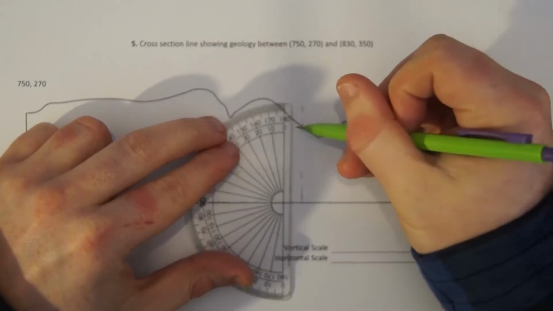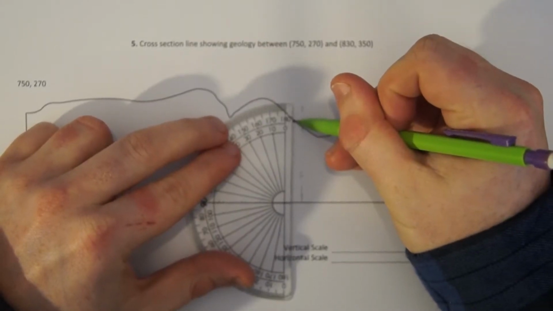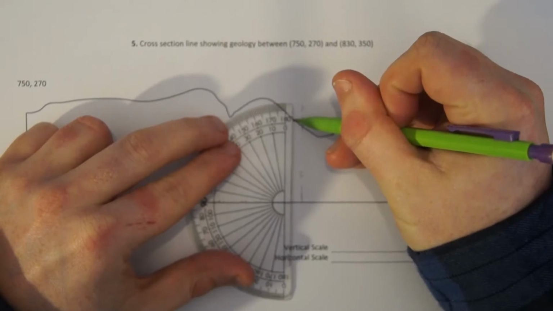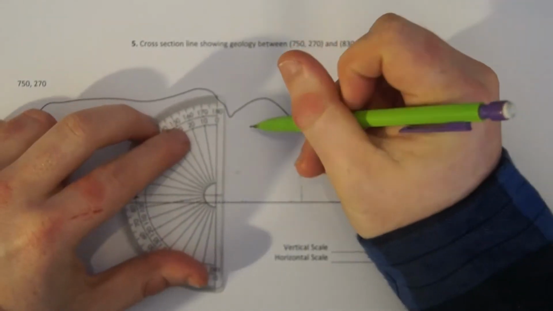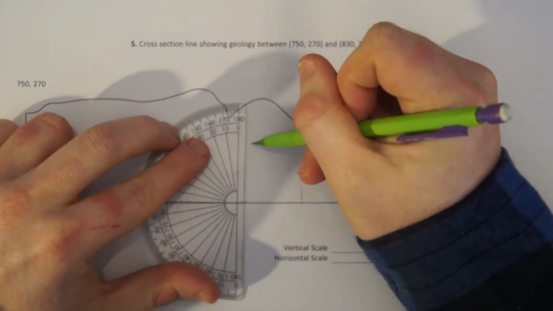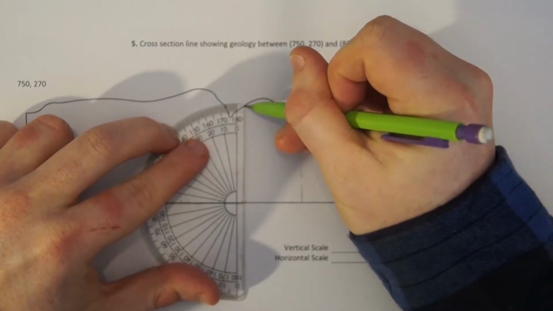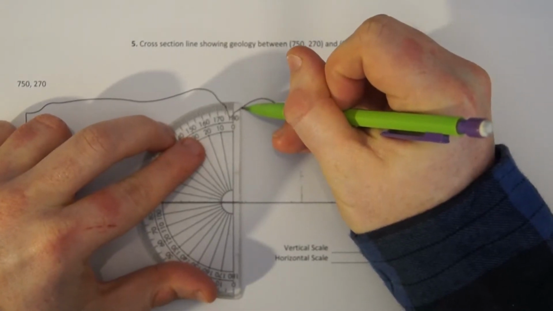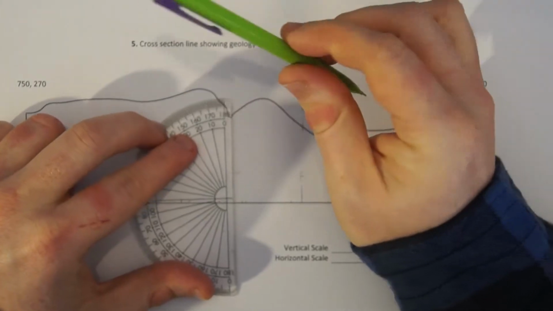I know that he's important later. And then we've got one there, and then we've got a couple of thin ones about there and about there.